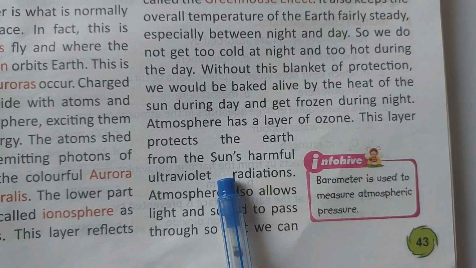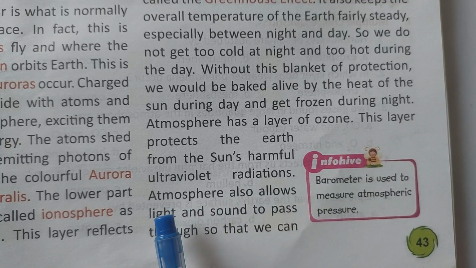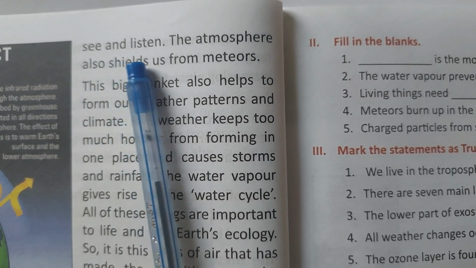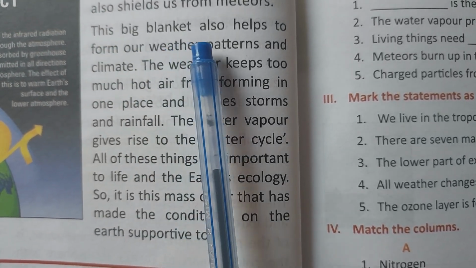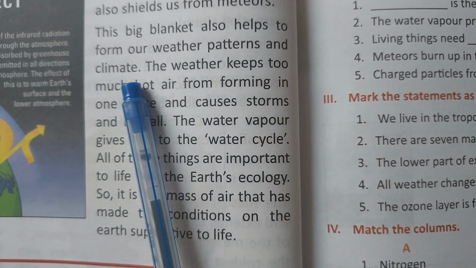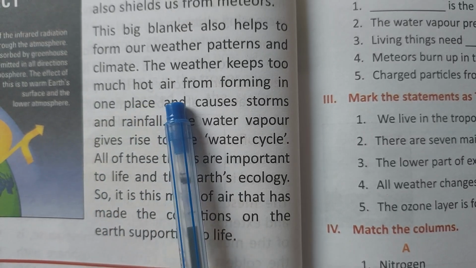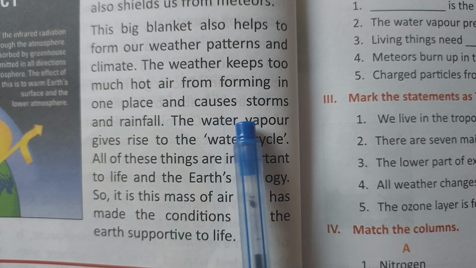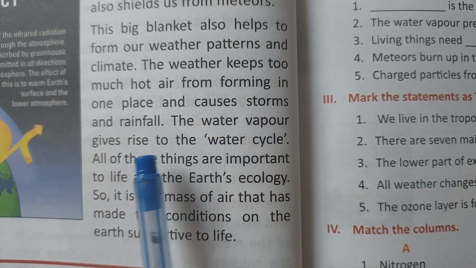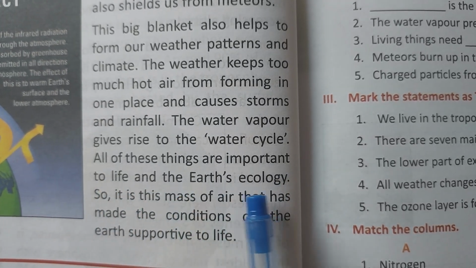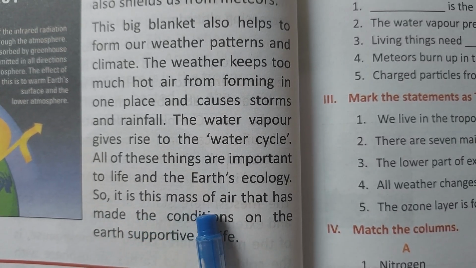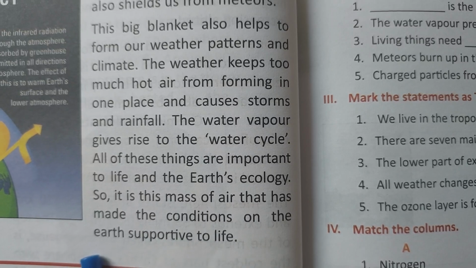The atmosphere has a layer of ozone. This layer protects the Earth from the sun's harmful ultraviolet radiation. The atmosphere also allows light and sound to pass through so that we can see and listen. The atmosphere also shields us from meteors. This big blanket also helps to form our weather patterns and climate. The weather keeps too much hot air from forming in one place and causes storms and rainfall. The water vapor gives rise to the water cycle. All of these things are important to life and the Earth's ecology. So it is this mass of air that has made the conditions on the Earth supportive to life.